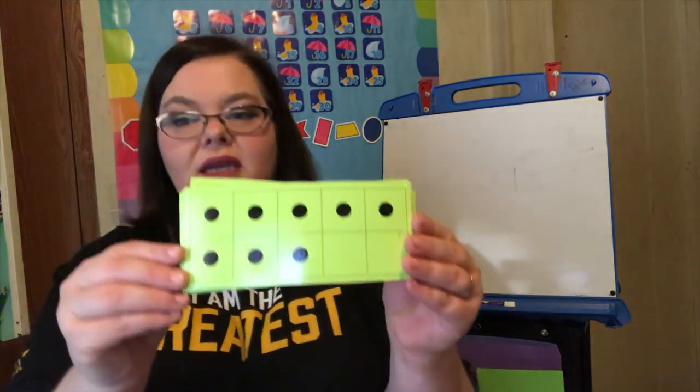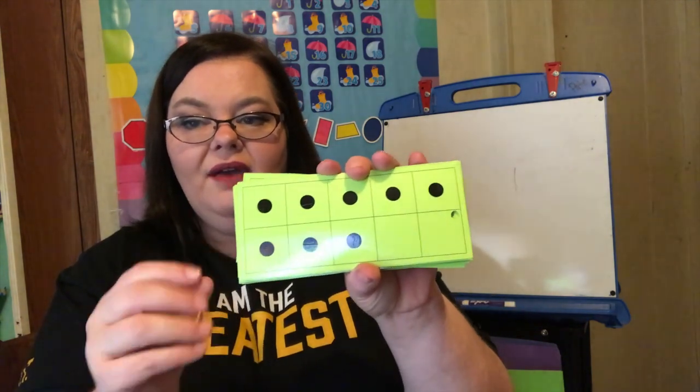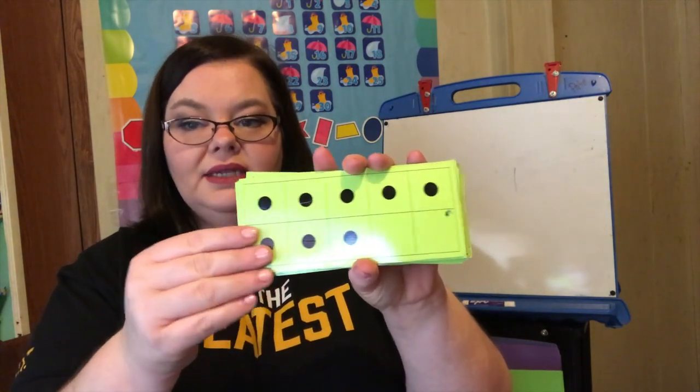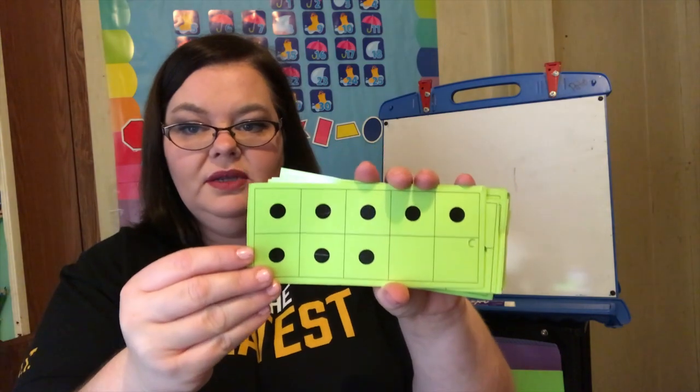Now let's go over our making 10. How do we make 10, guys? Yeah, we add 2 numbers together, they make 10. Here we go. How many dots do we have? 8. And how many do we need to make 10?